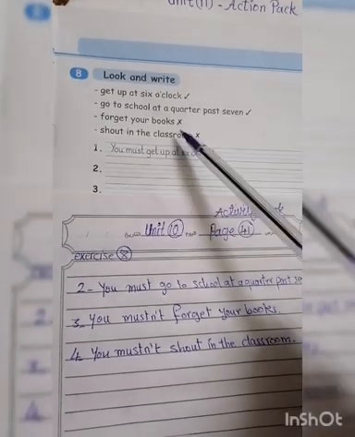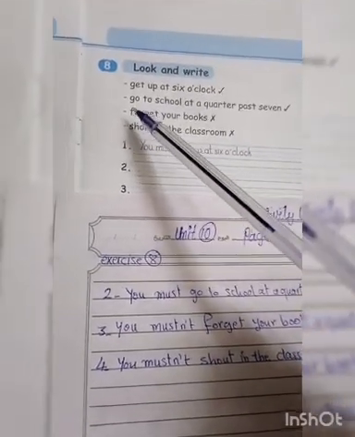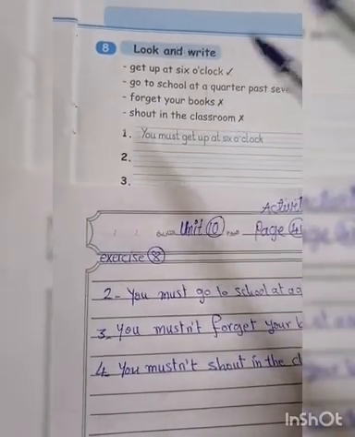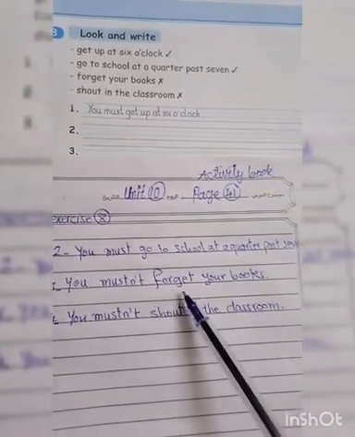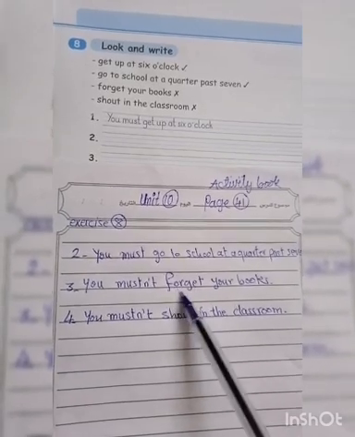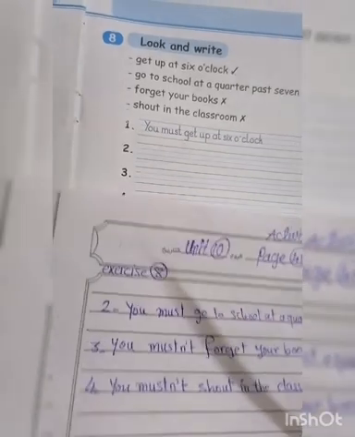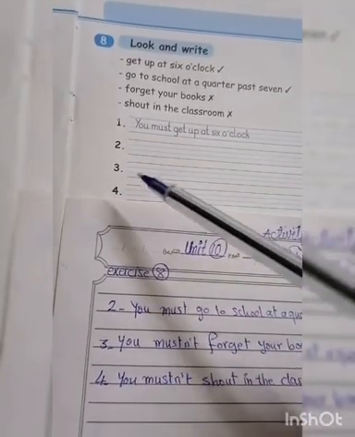So we should write you mustn't forget your books. You mustn't forget your books. Write it in the third blank.